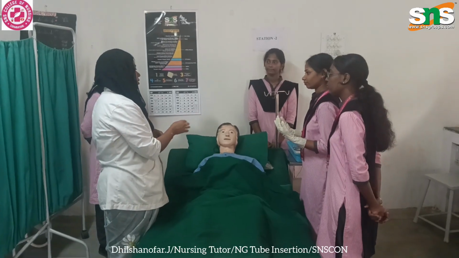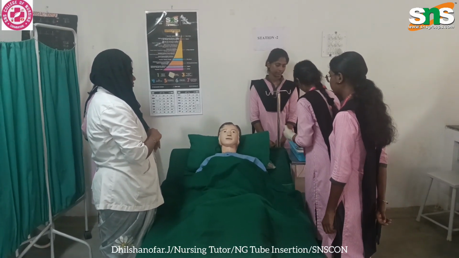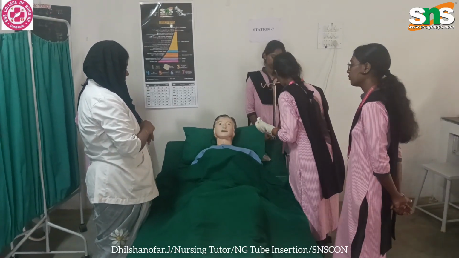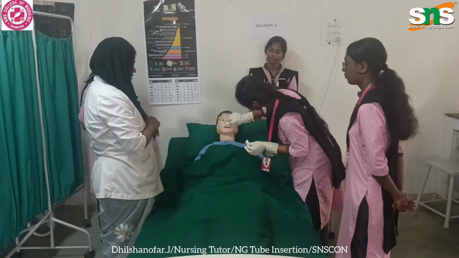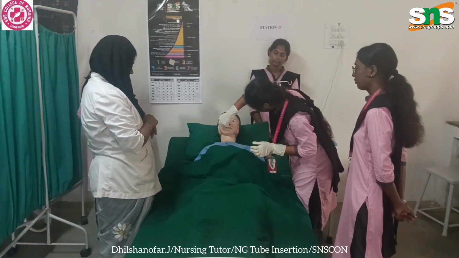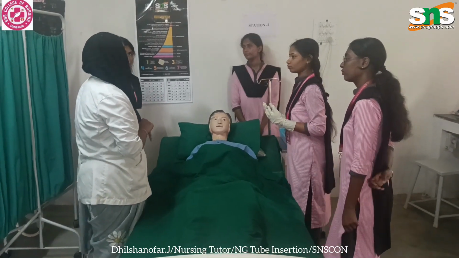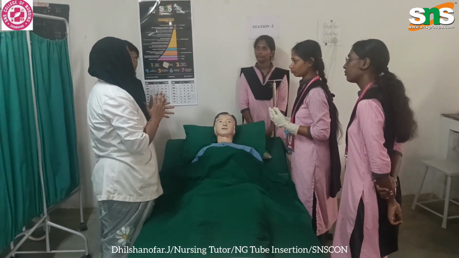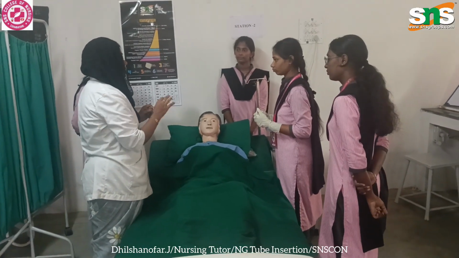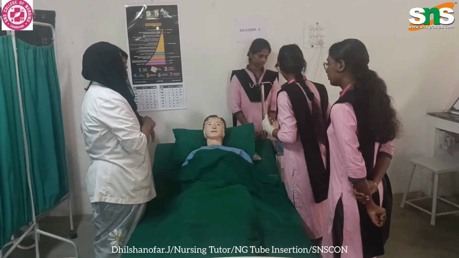You have to clean the nostrils. After cleaning, you have to assess in which nostril the breathing pattern is clear. Only after assessing, you have to insert the NG tube. Now take the NG tube.